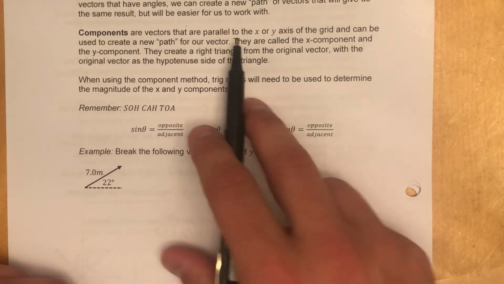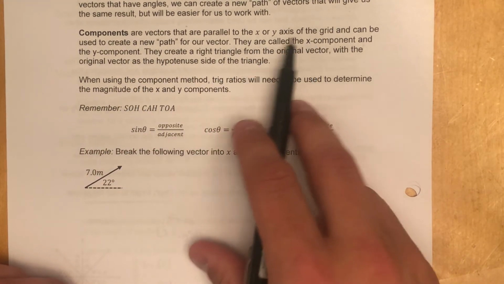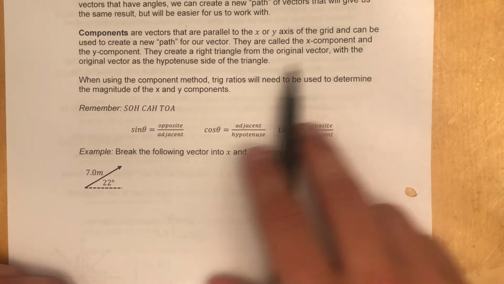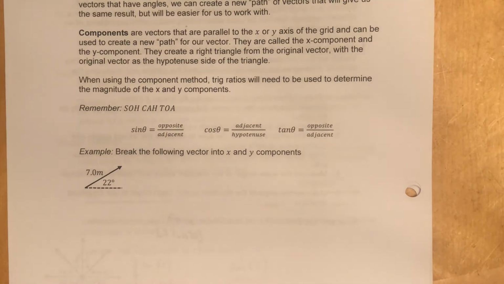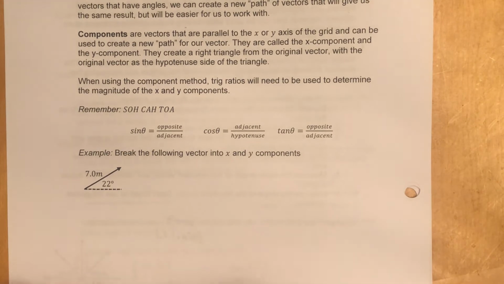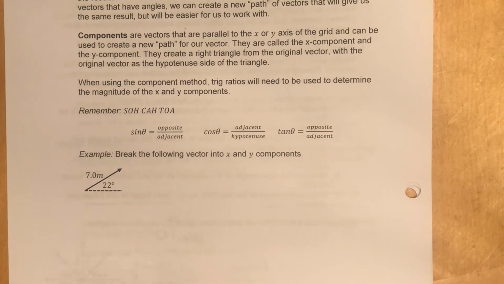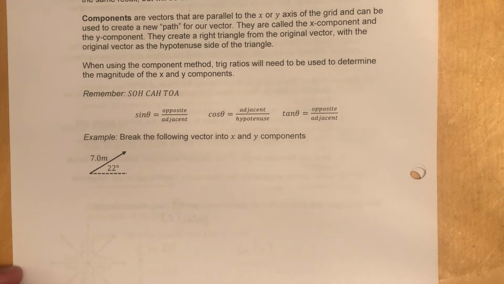Components are vectors that are parallel to either the x or the y-axis of the grid and can be used to create a new path for a vector. They are called the x component and the y component. They create a right triangle from the original vector, with the original vector as the hypotenuse of the triangle. This might sound a little bit difficult to follow, but trust me, once we break this down, it's not going to be too difficult. When using the component method, trig ratios will need to be used to determine the magnitude of both the x and the y components. So it's very useful to remember SOHCAHTOA, and that's why we reviewed it a little bit before as well.